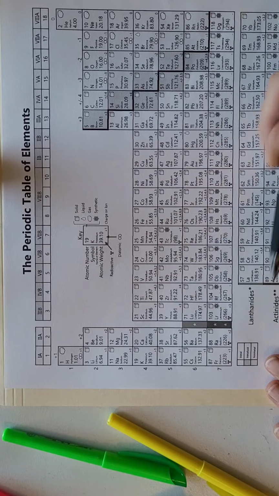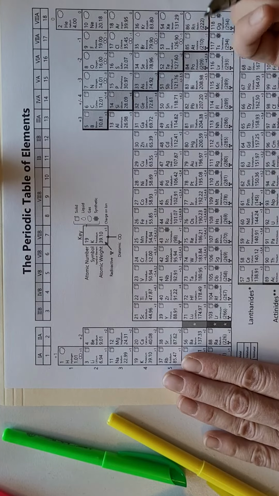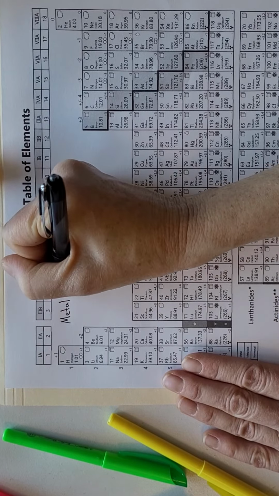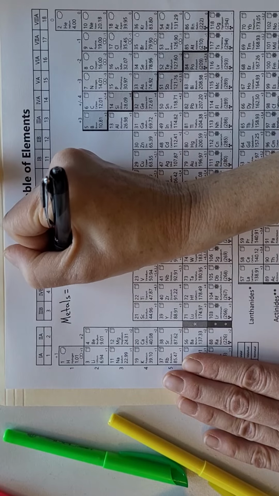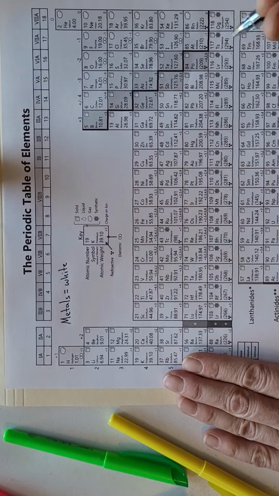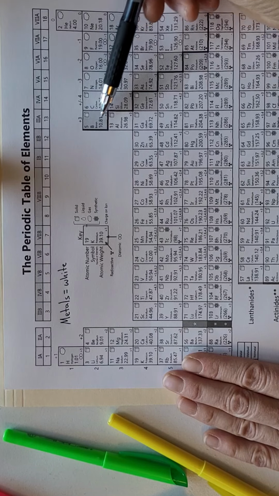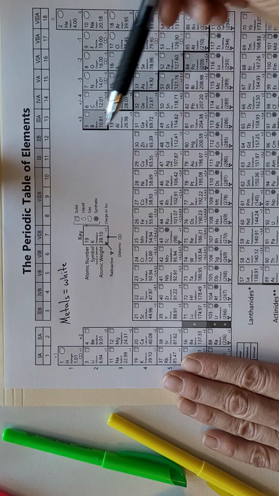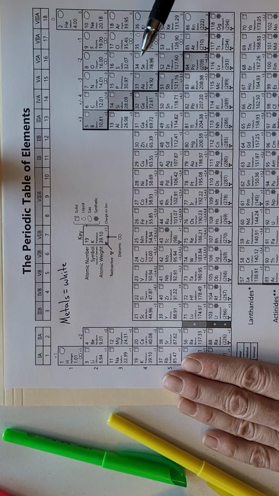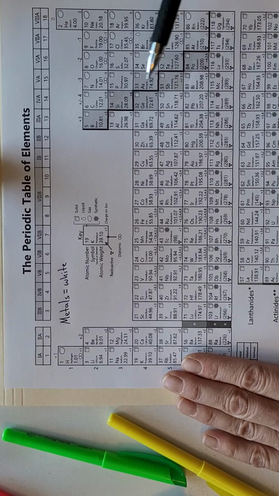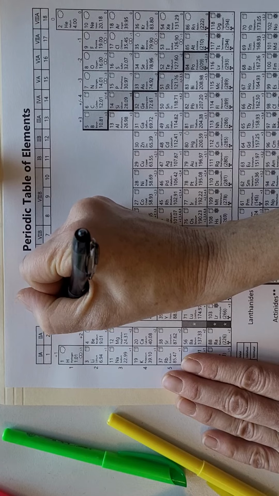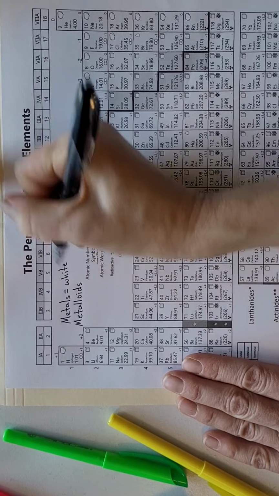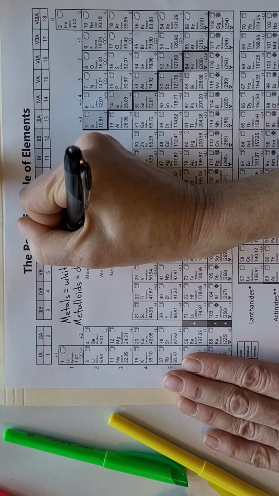We have the metals, shown in white here, which make up about 3/4 of the elements. So I'm just going to write that to make it clear. Metals are white on this periodic table, and metalloids, starting with boron here and going diagonally down along this dark line we call the staircase, they're in dark gray, and they have properties in between metals and nonmetals. They're called the metalloids, M-E-T-A-L-L-O-I-D-S, and those are shown in dark gray.